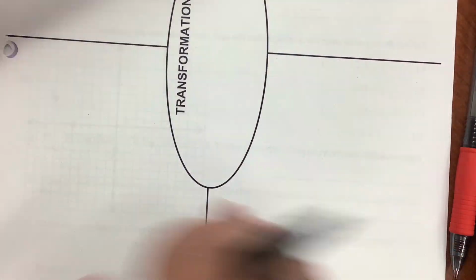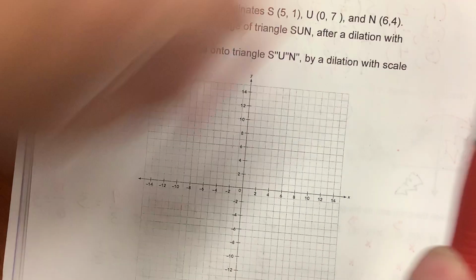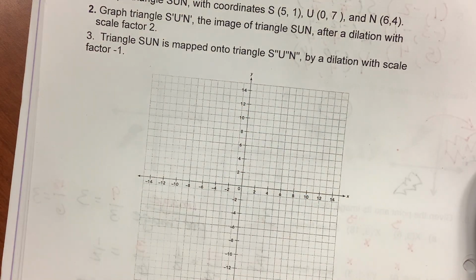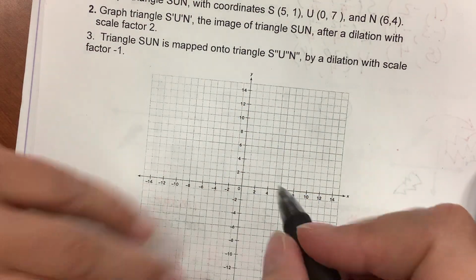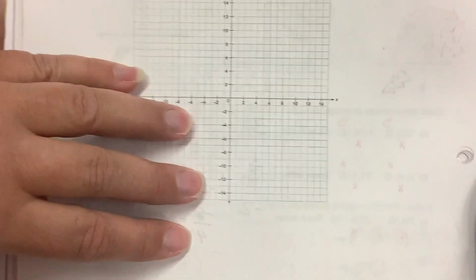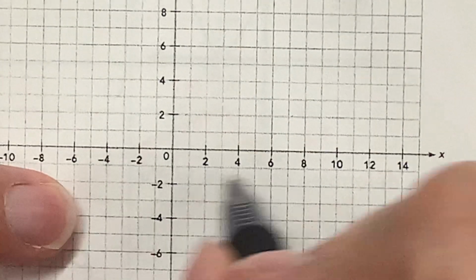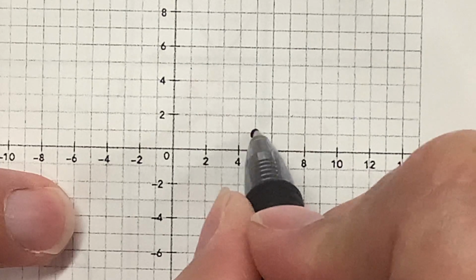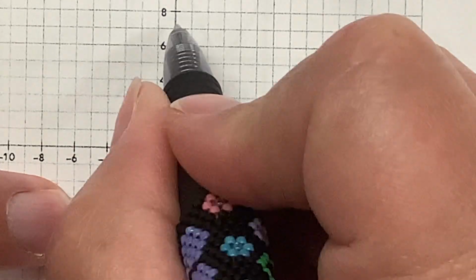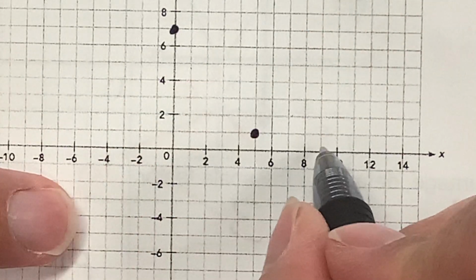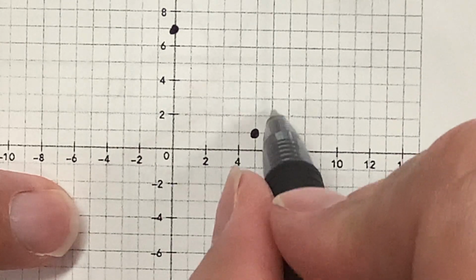All right, next page. Oh, look, a graph. I like graphs. Here we go. Graph the figure with coordinates at 5, 1, 0, 7, and 6, 4. So let's make this nice and big. 1, 2, 3, 4.